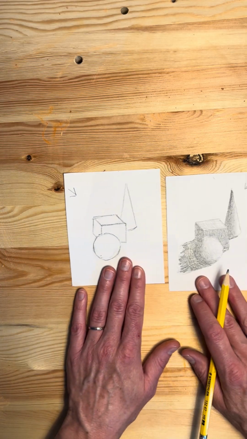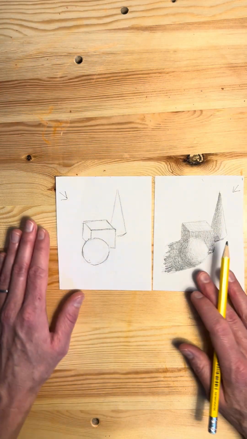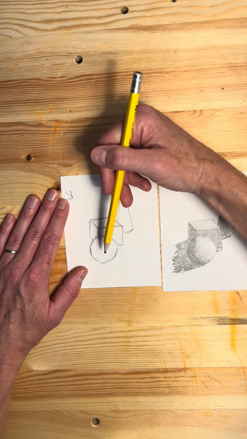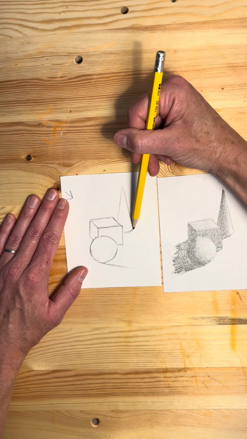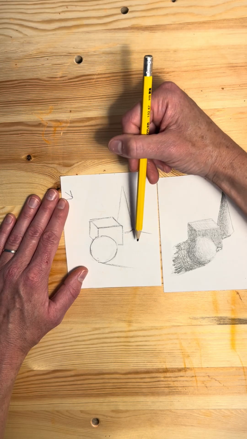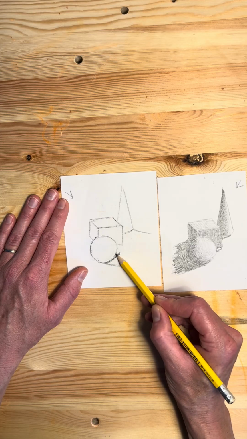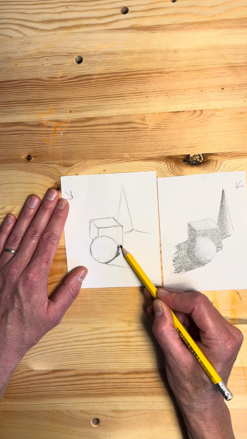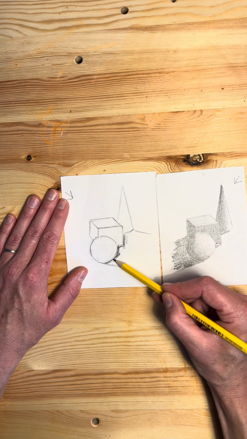Now, how would we do this? So this is if the light source is going this way. If the light source is going this way, I just want to show you a comparison. I would do shadows going this way. So maybe immediately I can draw my shadows going this way. Okay, so that would be the shadow. Sometimes it helps to put your shadow in right away, just to help you really see it. It's totally up to you.